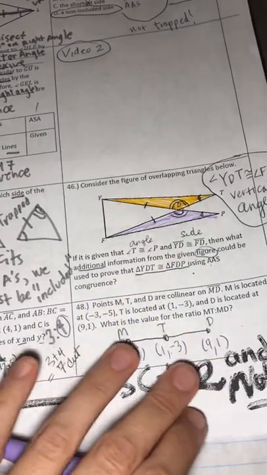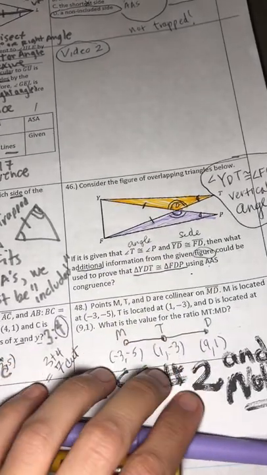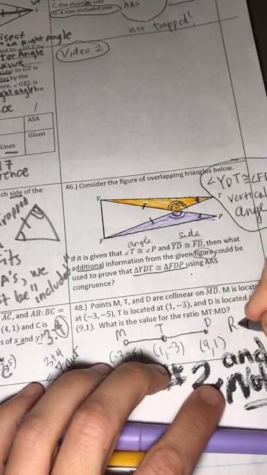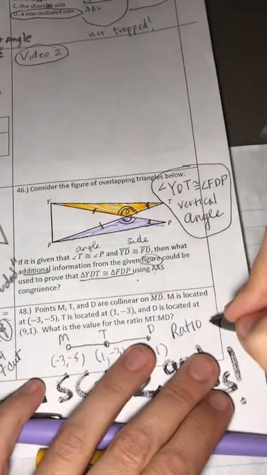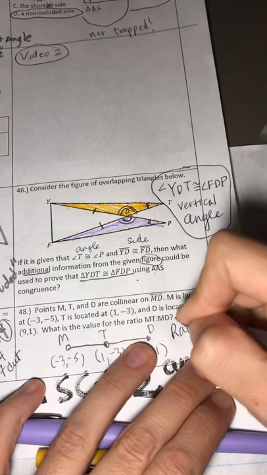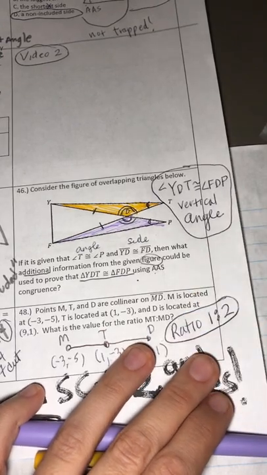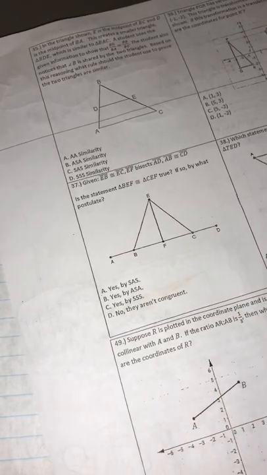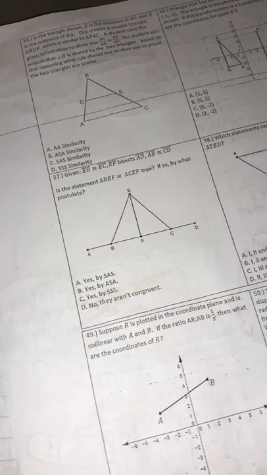So what is the ratio? The ratio is 1 to 2. But again, make sure you attach this paper. All right, let's keep going. What's going on the back?